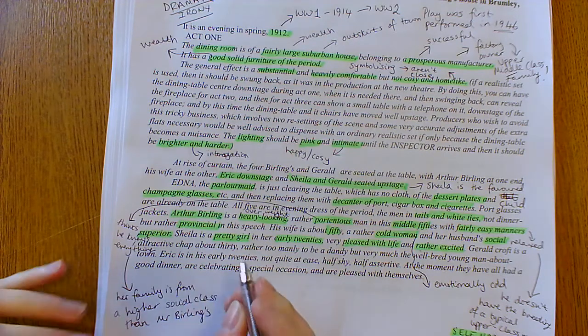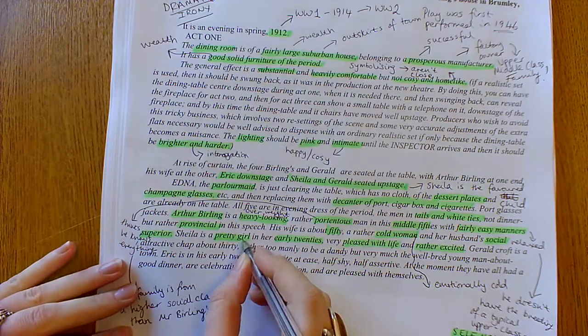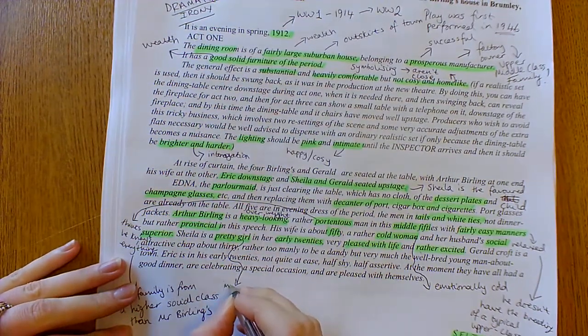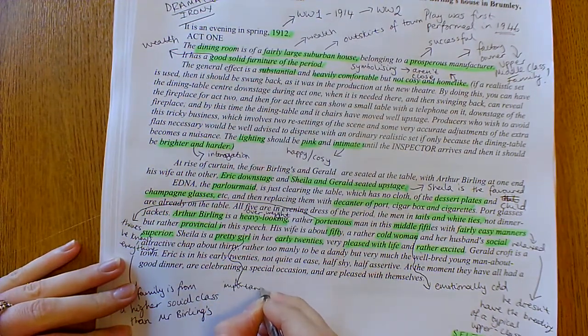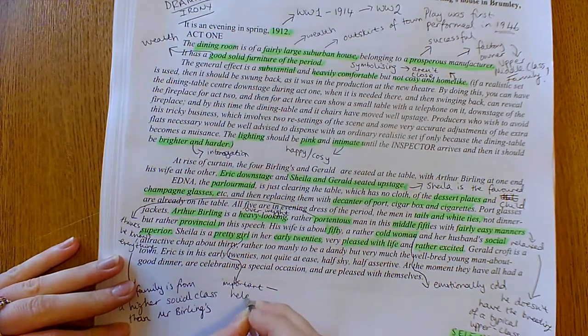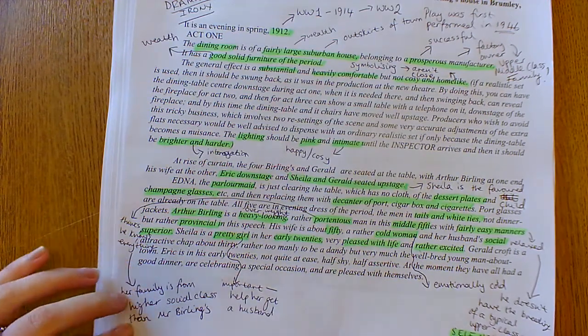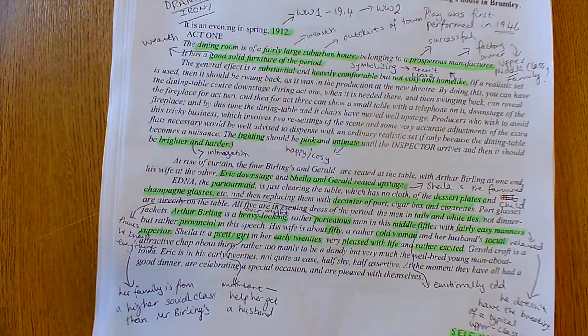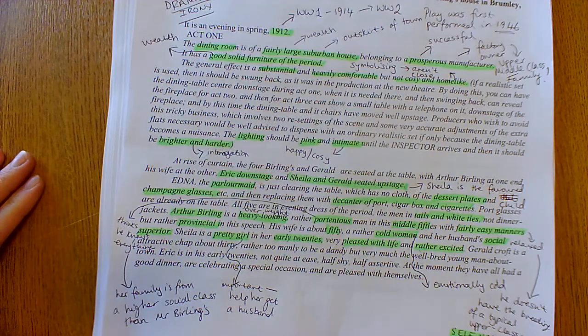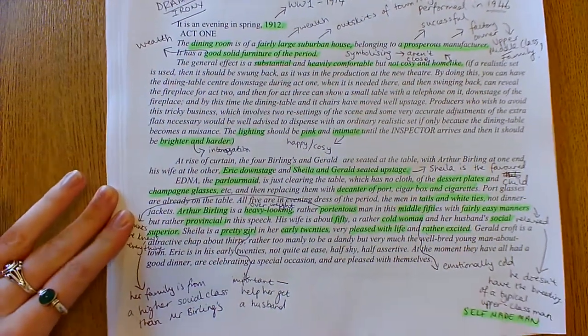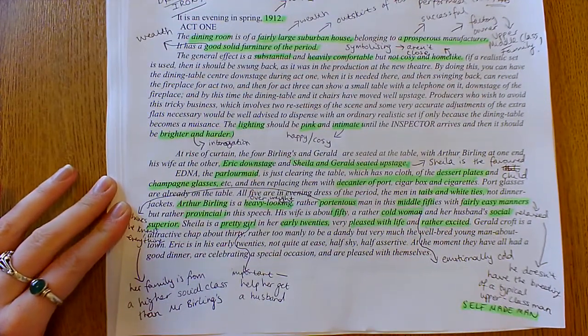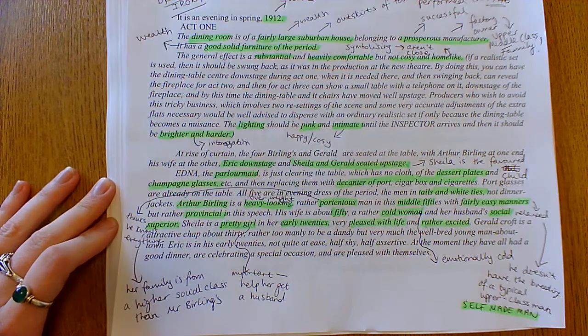So again, the fact that she's pretty is important because it's going to help her get a husband. Now, of course, she's pleased with life and rather excited. Sheila's never had to worry really about anything in her entire life. So life is going to be pretty good for a girl like Sheila. So again, jot down some notes, write a few sentences. What is your first impression of Sheila?